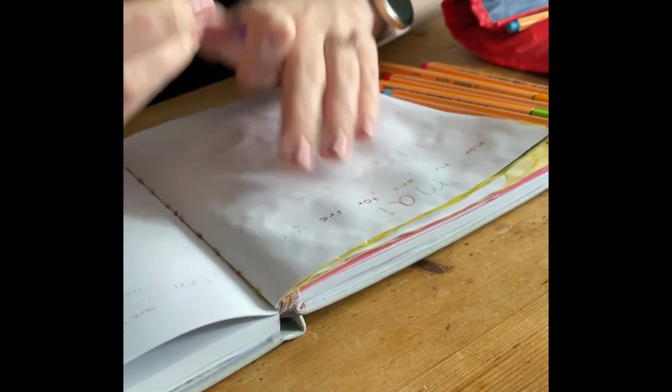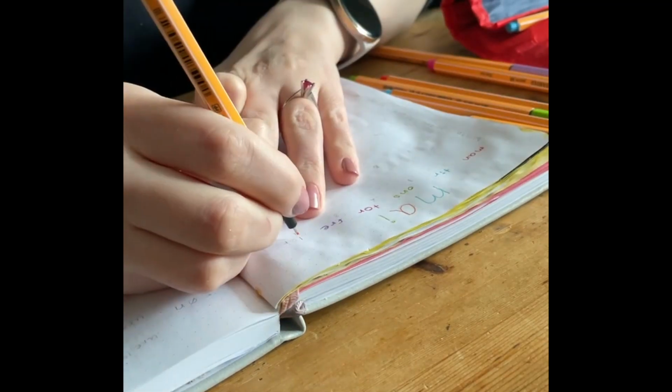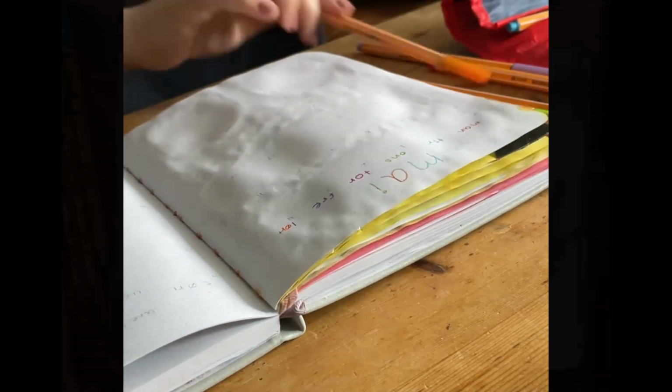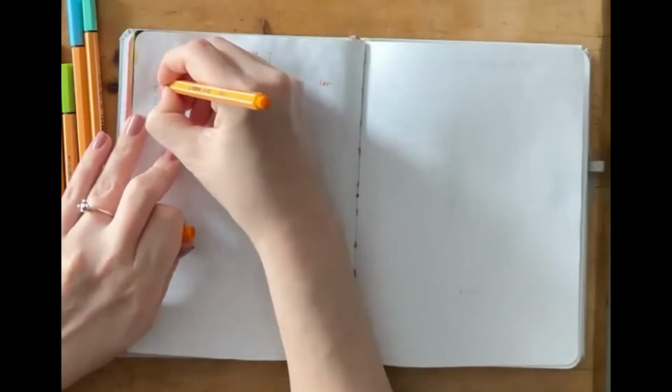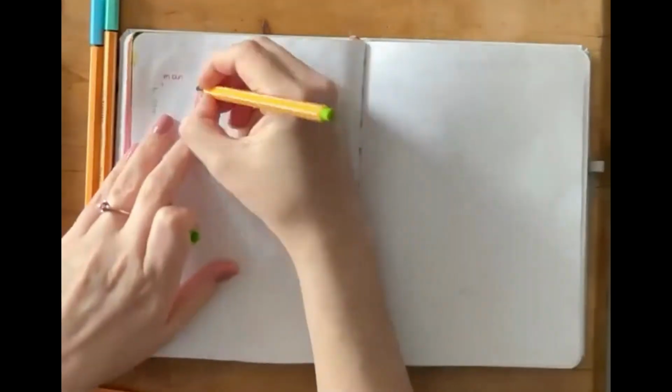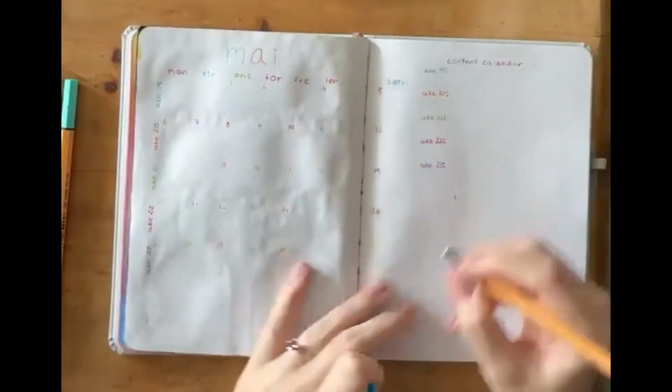My first spread is, as usual, the monthly spread. Here I set May, which is written with an I instead of a Y in Norwegian. I set up my calendar and content calendar, and also I made room for my to-do list, both private and for my small business.